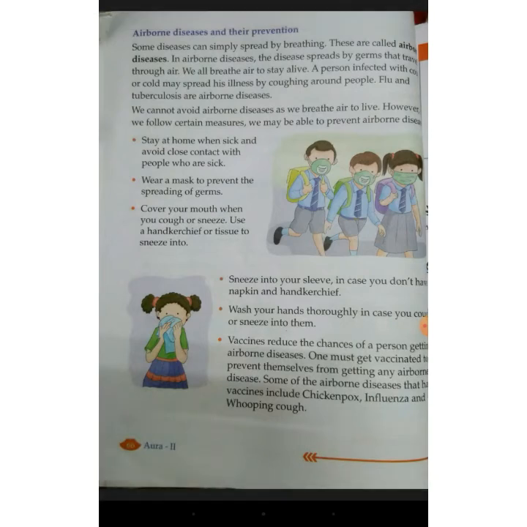Now, due to air pollution, various diseases can affect the living creatures on earth. Now, what are airborne diseases and how can they be prevented? Some diseases can simply spread by breathing. These are called airborne diseases. In airborne diseases, the disease spreads by germs that travel through air. We all breathe in air to stay alive. A person infected with cough or cold may spread this illness by coughing around people. Flu and tuberculosis are airborne diseases.